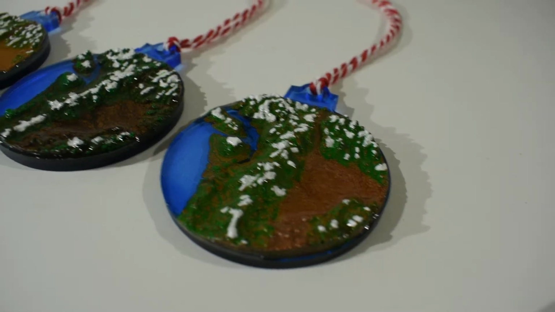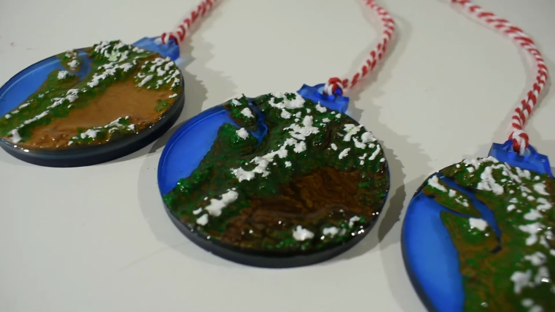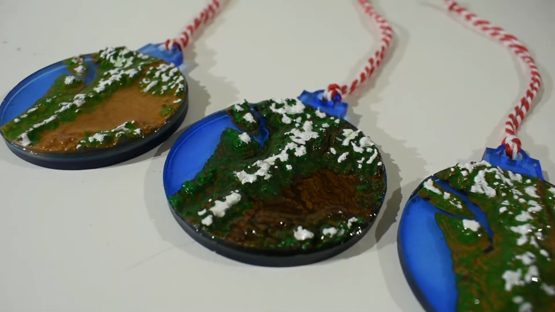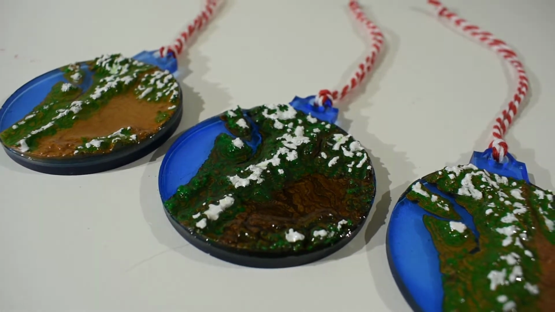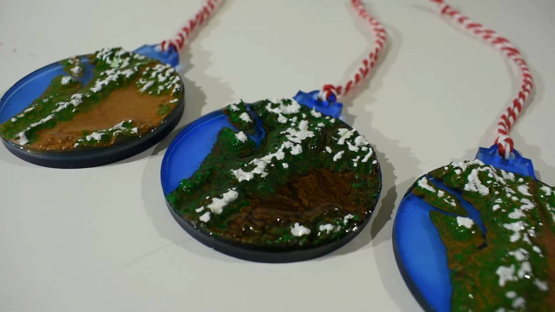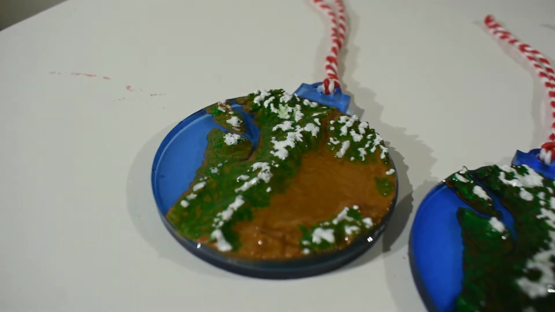Hi, I'm Chris, and in this video I will be walking through the process for designing and making custom topographic ornaments. The following is the simplest method that I found for doing this using free resources.